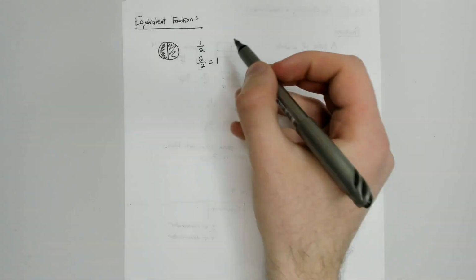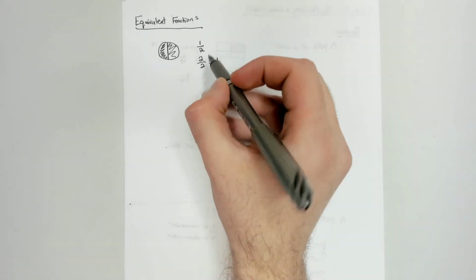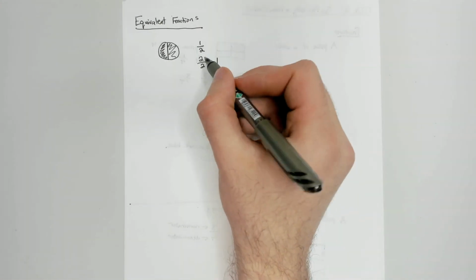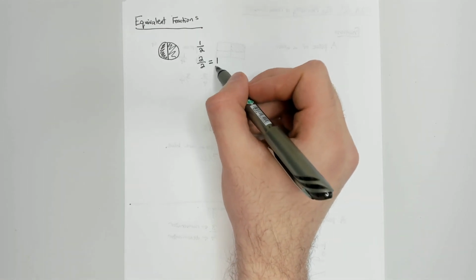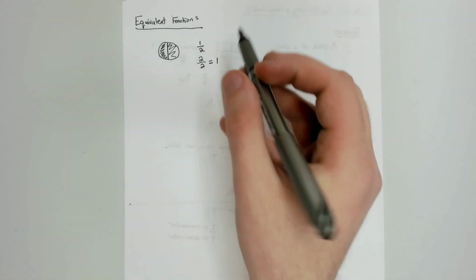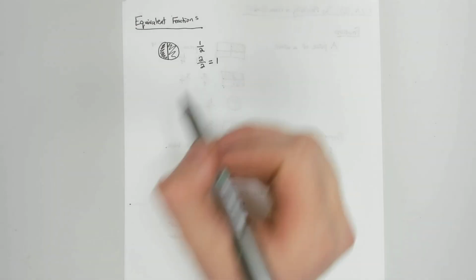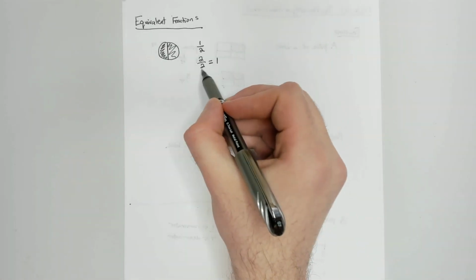We see here that we can actually express 1 as a fraction, where we had 2 pieces and we took 2 of them. So that was the same as just taking the whole thing. So we're able to express this whole number as a fraction, 2 out of 2. So we say that these are equivalent to each other.